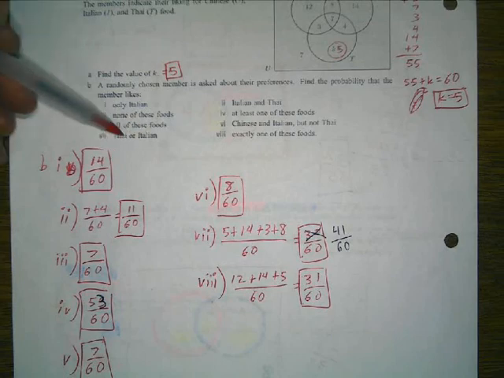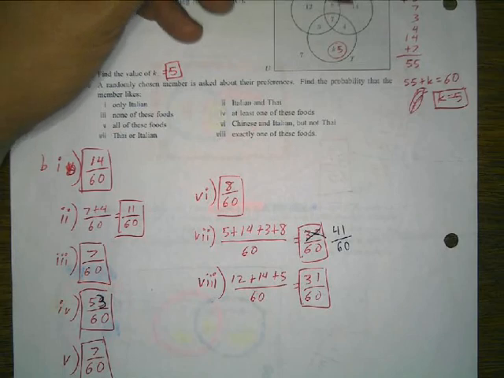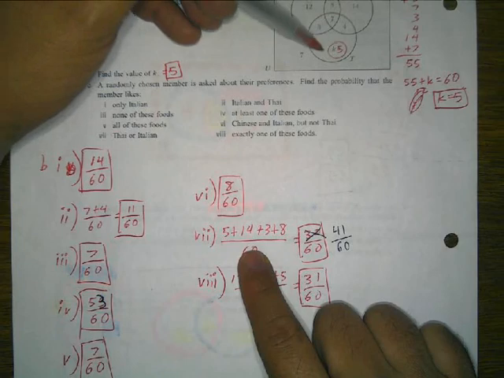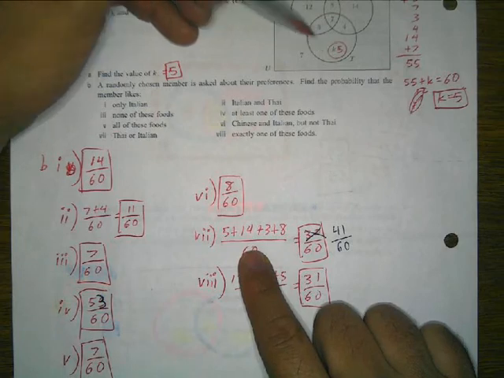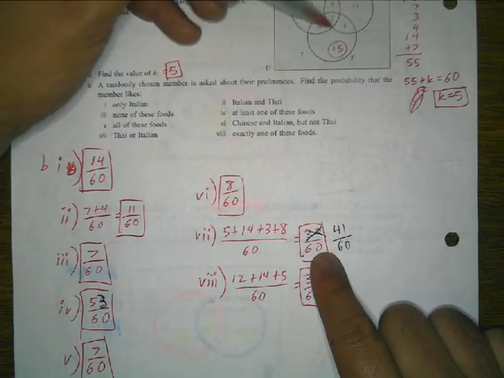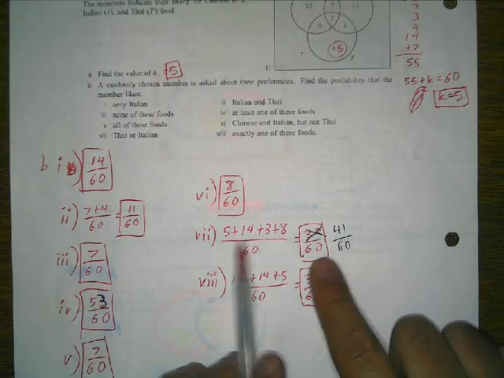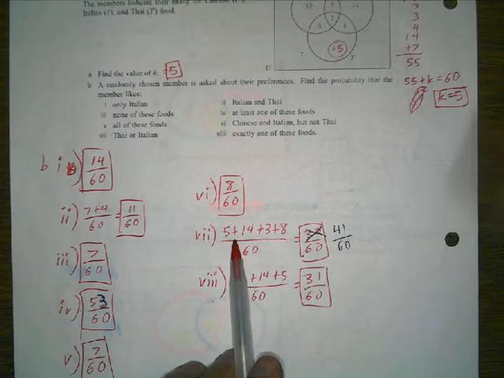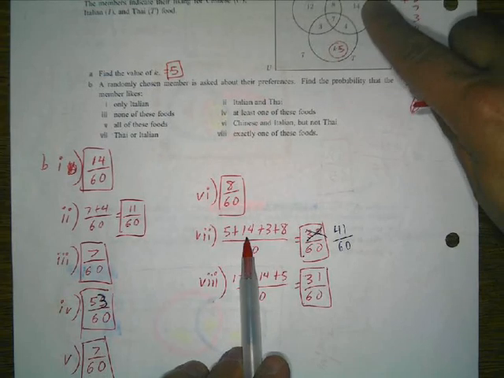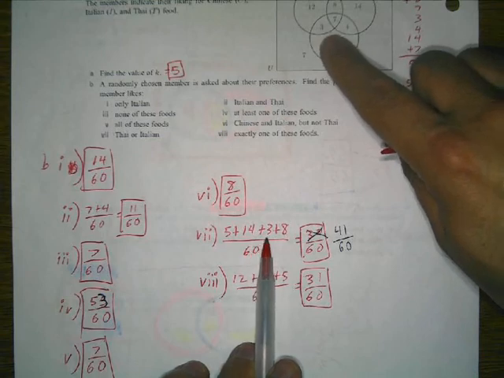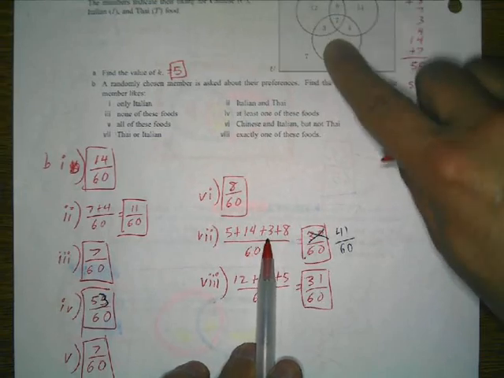Thai or Italian. So Thai or Italian is going to be 14 plus k plus 3 plus 7 plus 4 plus 8 plus 14. So that's going to add up to this. You can see originally I didn't add up all the numbers. I added 5 and the 14 and the, well, 3 shouldn't be part of there at all.